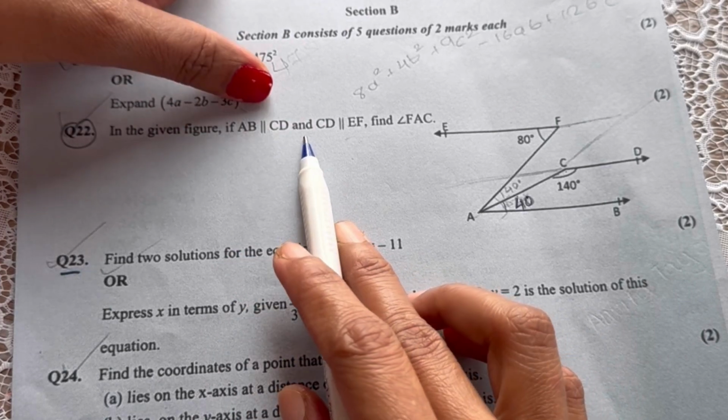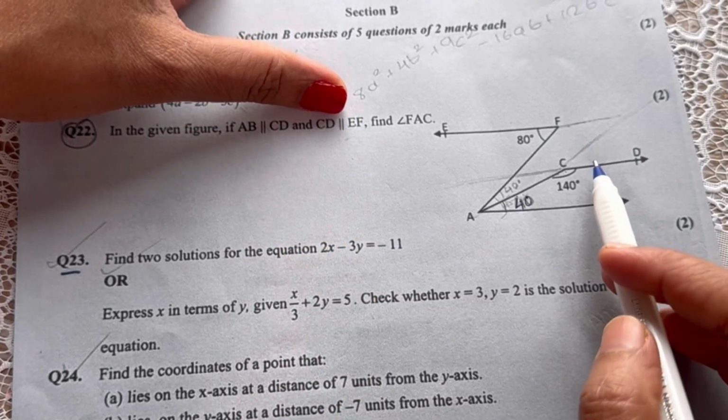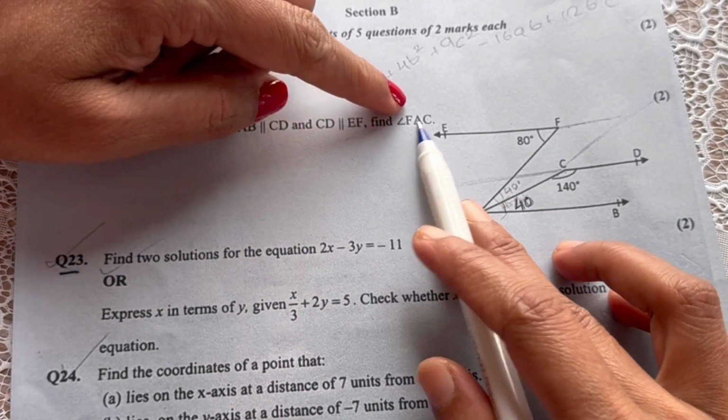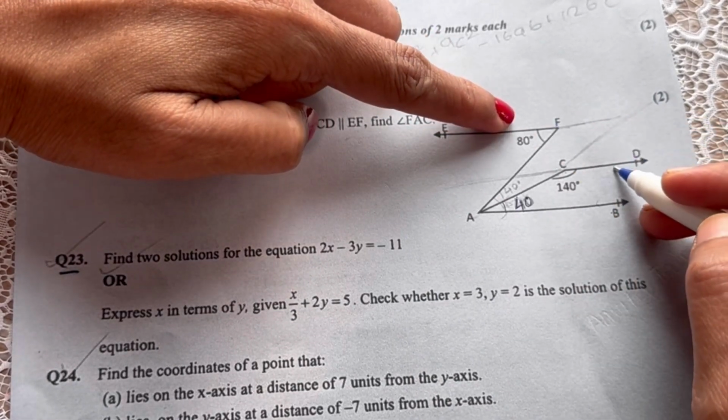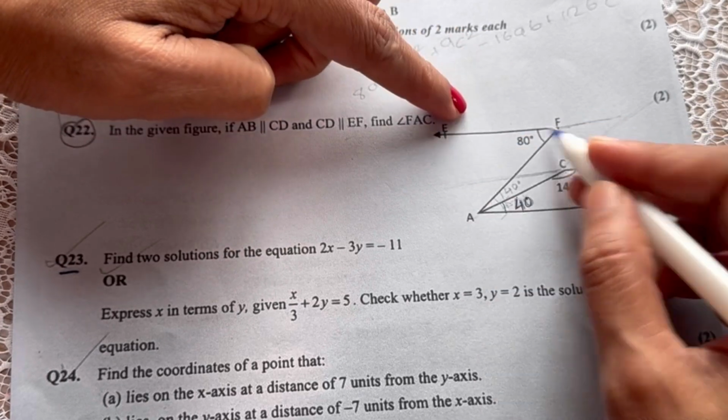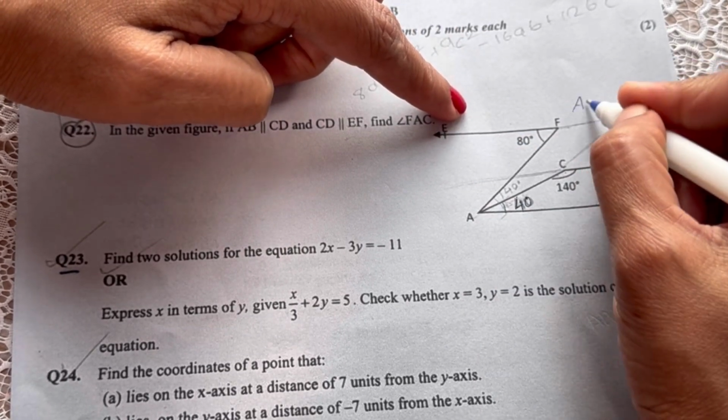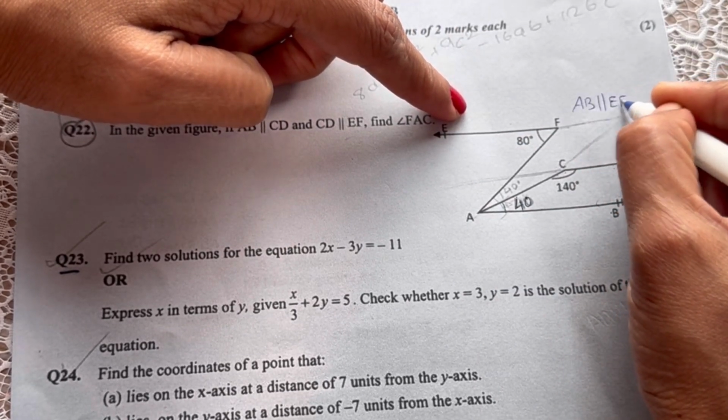If AB is parallel to CD and CD is parallel to EF, find angle FAC. Here, as these two lines are parallel and these two lines are parallel, we can also say that AB and EF are parallel.